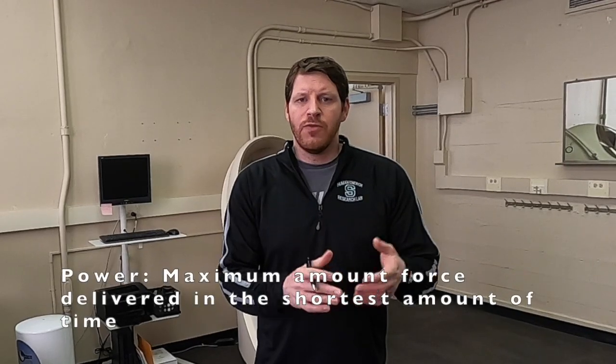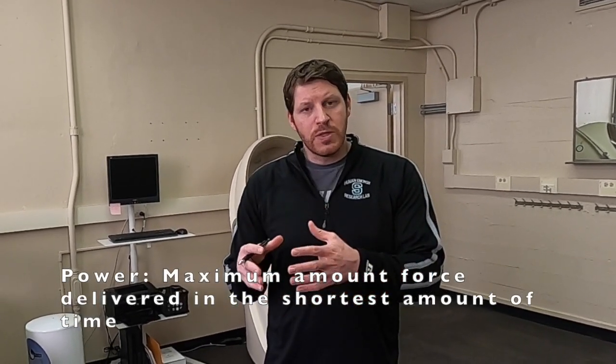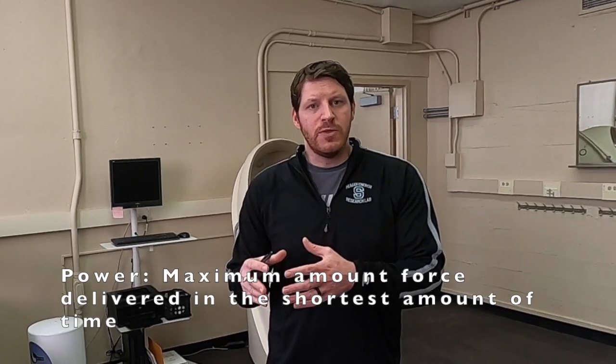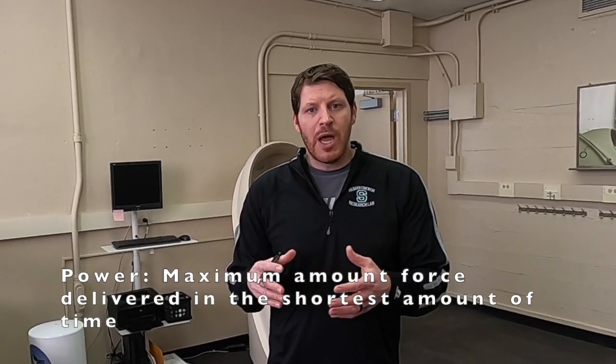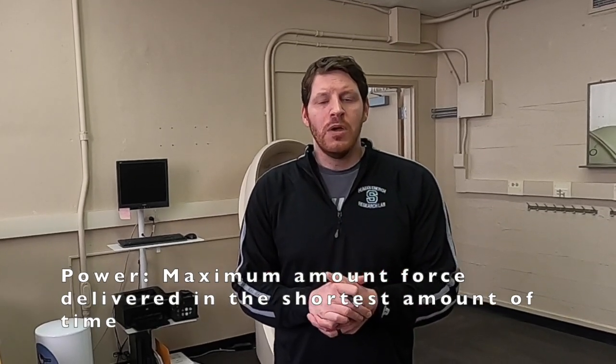And then finally power, and that's really the intersection of the amount of force we can produce, the maximum amount of force we can produce in the shortest amount of time that we have available to us. So that's really what power is. Now, just a disclaimer, we're going to talk a lot more about power in next week's virtual lab when we start talking about some of the advanced Olympic lifts and plyometric training. So we'll get to that later.